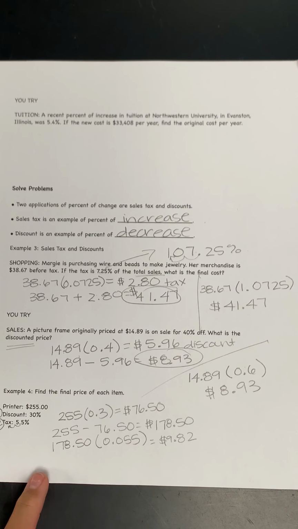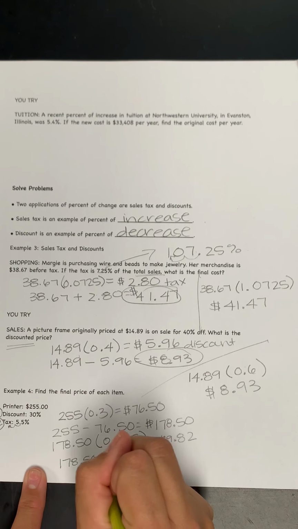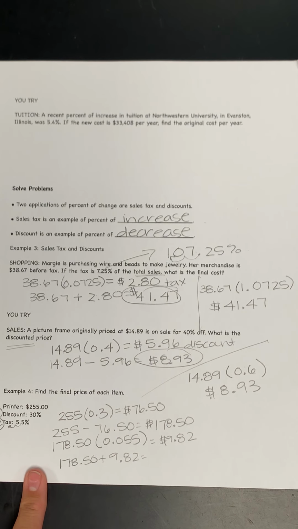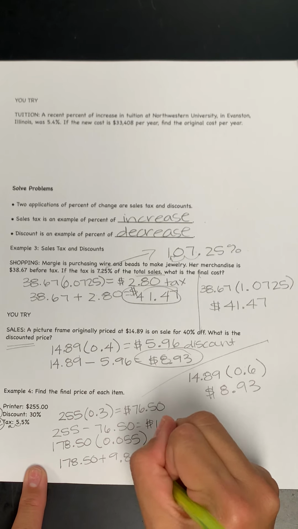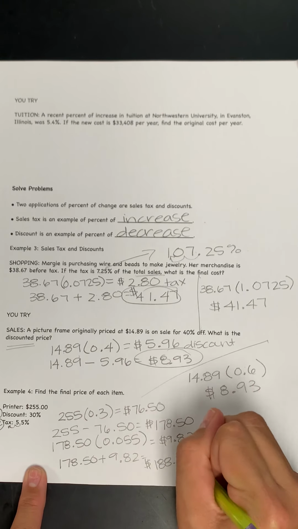$9.82. And then once we get that, because it's tax, we're going to take the discounted price and we're going to add on that tax. All right, and so once we add on that tax, we end up getting that our total amount is about $188.32.